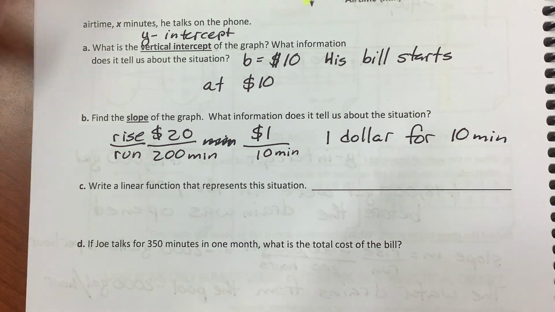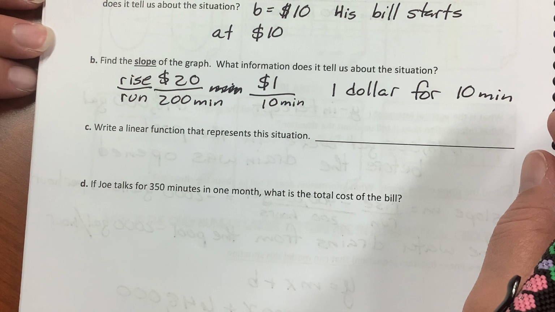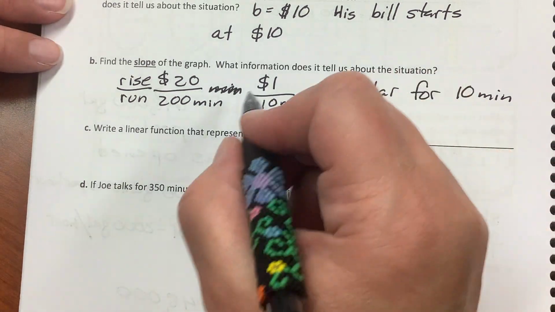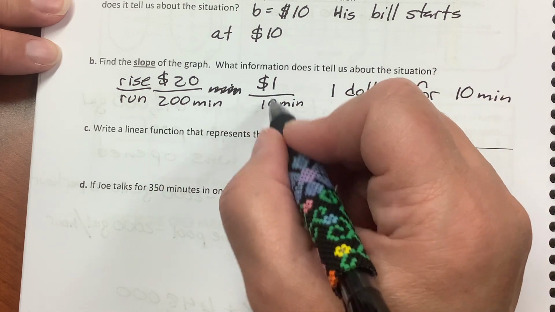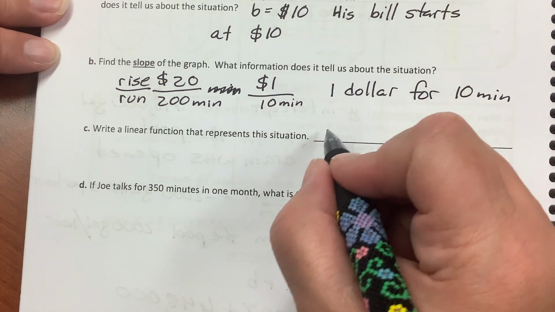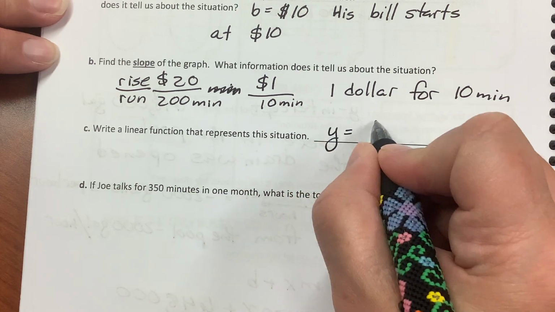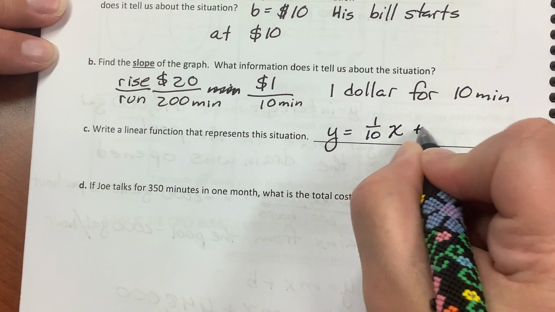Or 10 minutes for $1, however you want to think of it. Right. Write a linear function that represents the situation. Well, the b is $10, the m is $1 for 10 minutes, it's 1/10. So y equals 1/10 x plus $10.